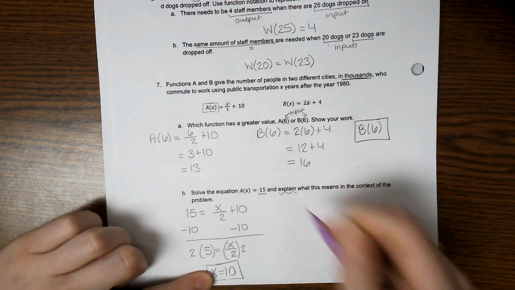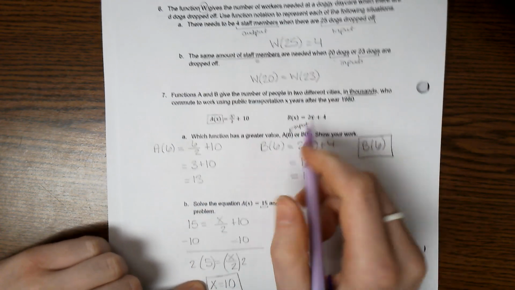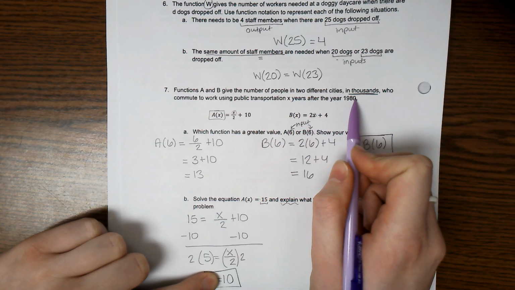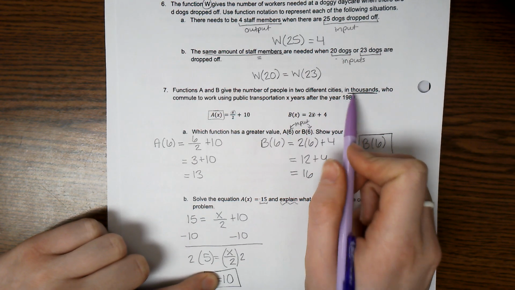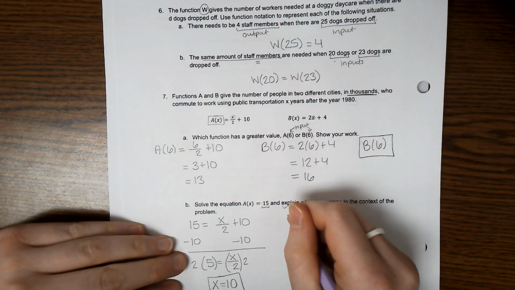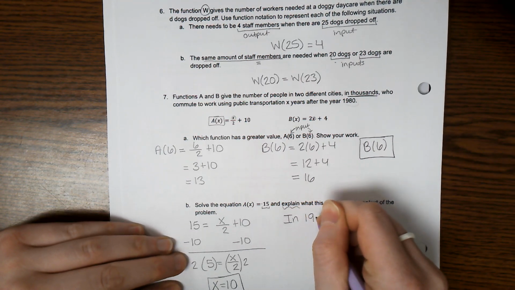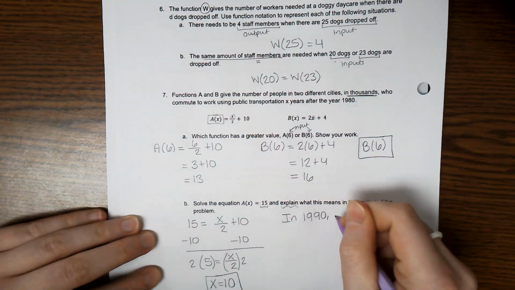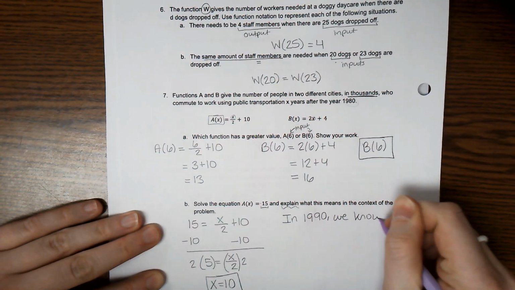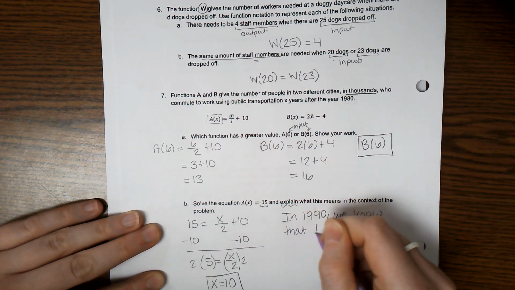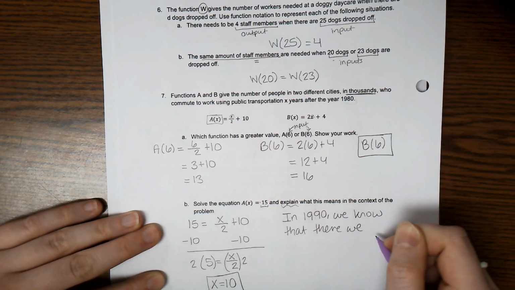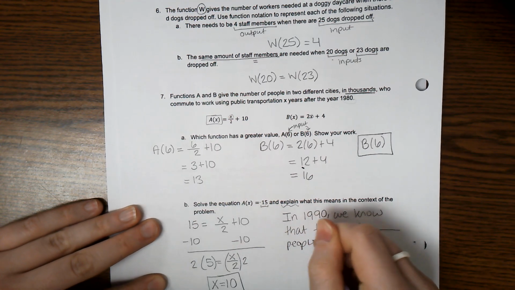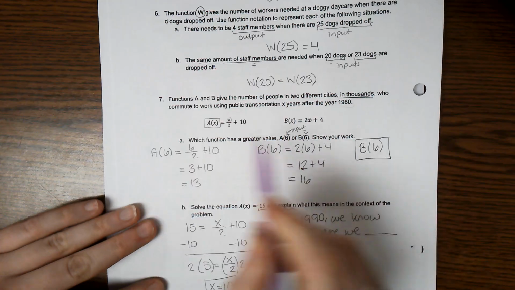Now I need to explain. So remember, x is the years after 1980. If 10 is x, that means I need 10 years after 1980, which would be 1990. So in 1990, okay, we know that there were blank people that, okay, well, what is the context again?